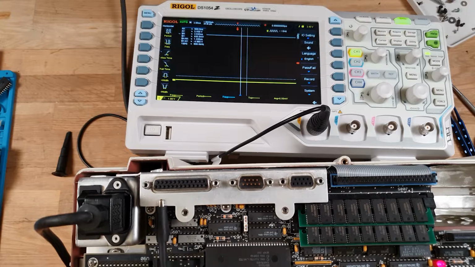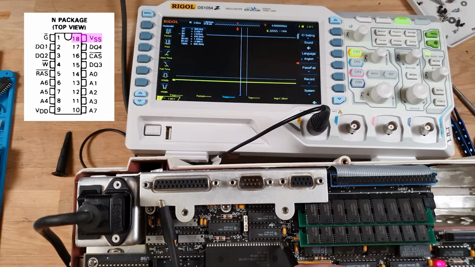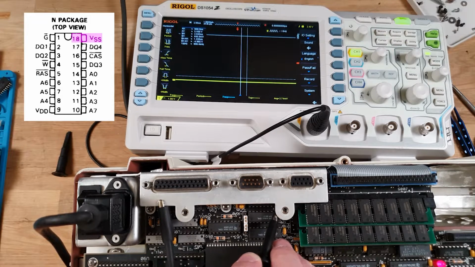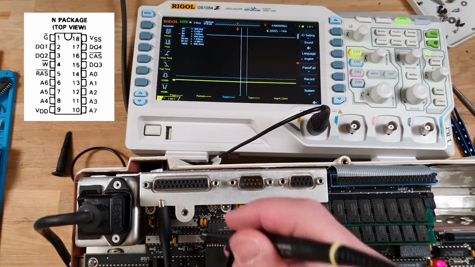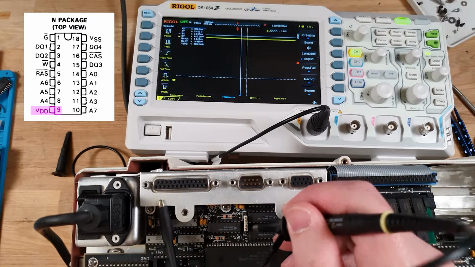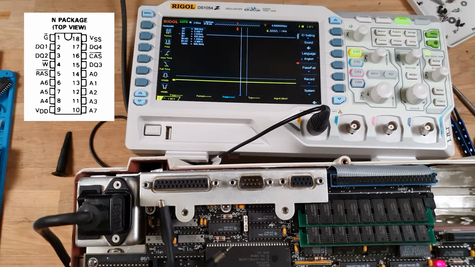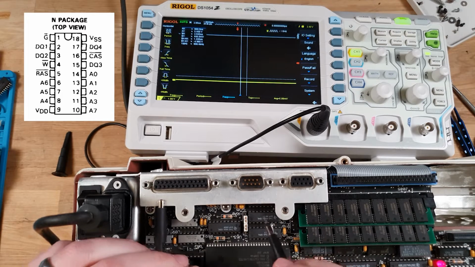So let's power it up first of all and check good voltages, so we should have ground here. Yep. Okay, and then this pin is our VDD. Yep, 5 volts, 5 volts, 5 volts. I can't test that one, but I'm just going to trust. Oh, I might be able to sneak it in. No, I'm not going to risk it.